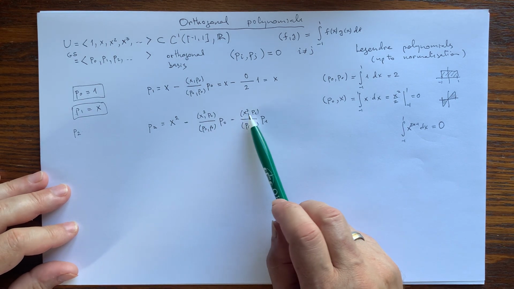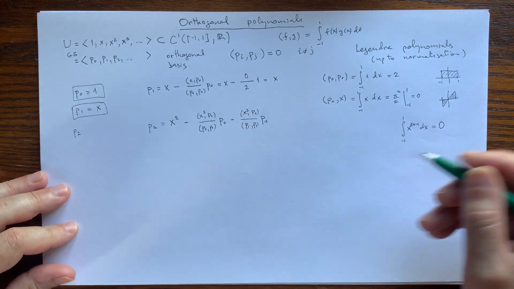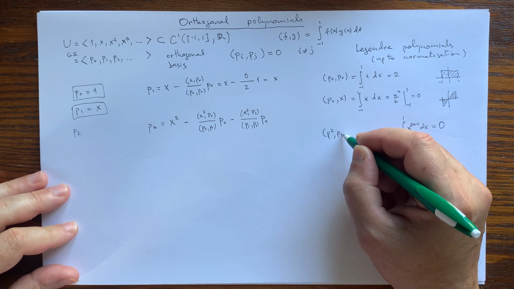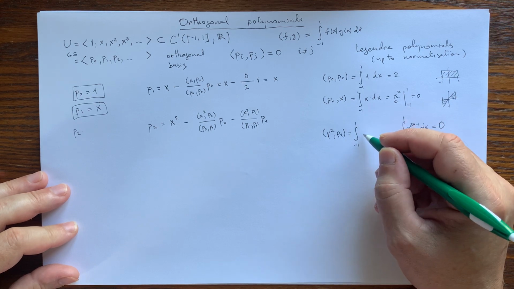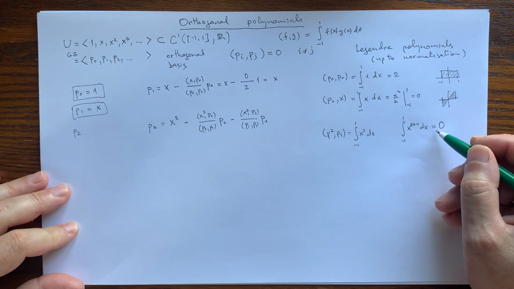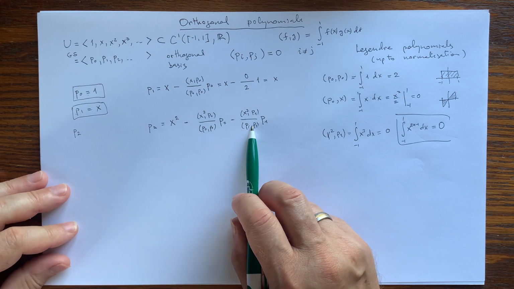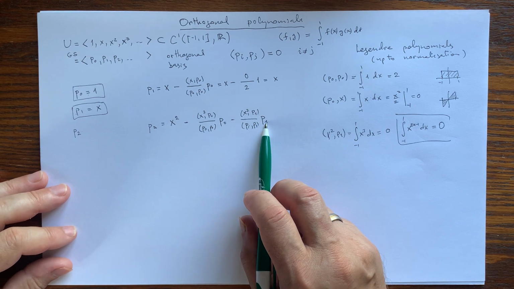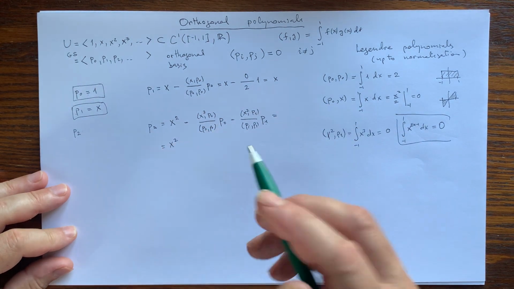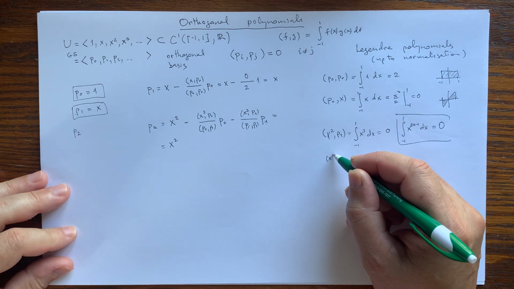And in this case, we have P1, which is x, and then we have x squared. So this scalar product, x squared with P1, is going to be the integral of x cubed. We're multiplying x squared by x. And by this rule, it's going to be 0. So this vector is not going to appear. Its contribution is 0. And the only interesting coefficient is in here. So let's see what it is.